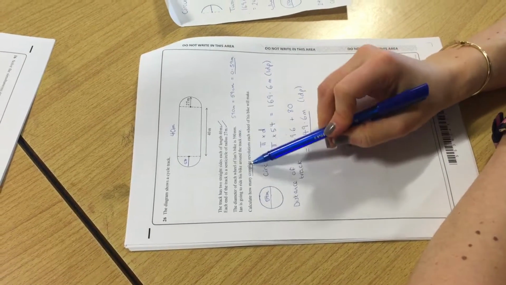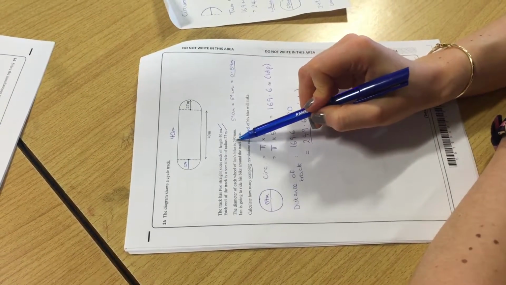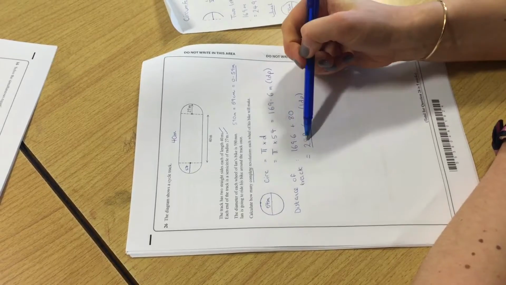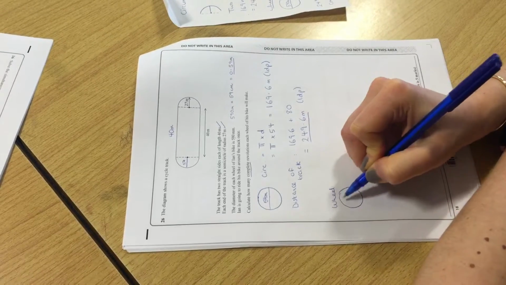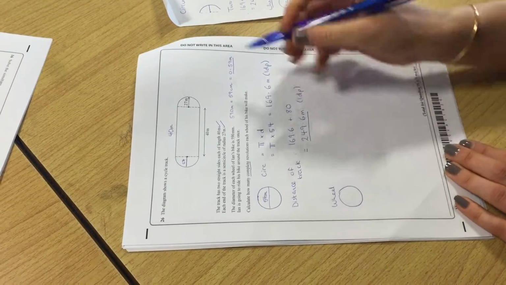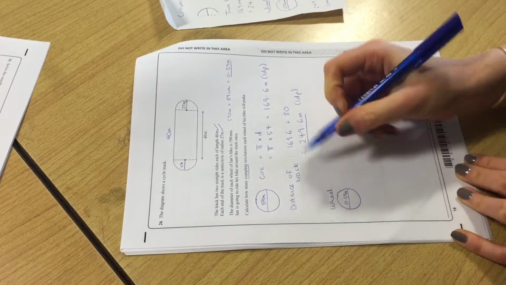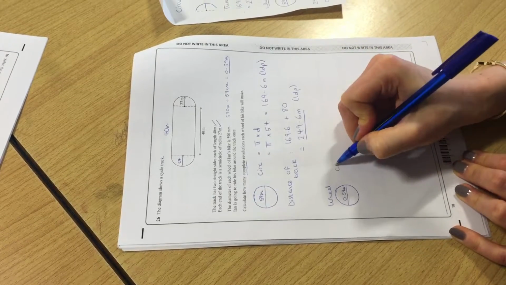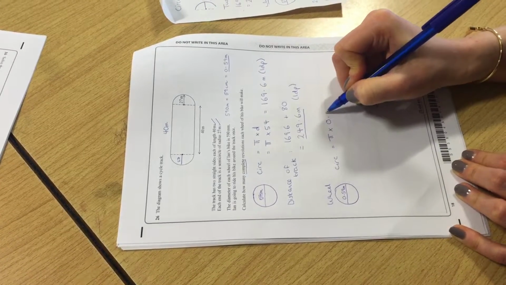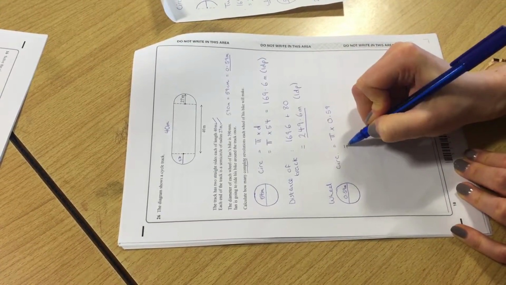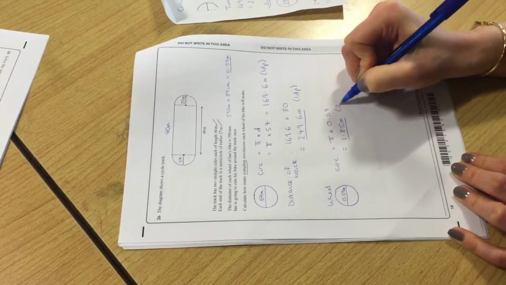Now, because I want to find out how many complete revolutions the wheel is going to travel on this track, I need to know the circumference of this wheel as well. So I've done the track, now I'm going to look at the wheel. Again, I need to work out the circumference of it. I want to know the whole distance around that wheel. So because I already know the diameter, 0.59 meters, I can use this same formula to work out the circumference. So pi times diameter again, which in this case is pi times 0.59, which is 1.85 meters. And that's to two decimal places.